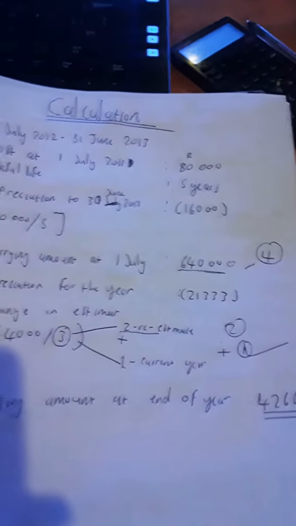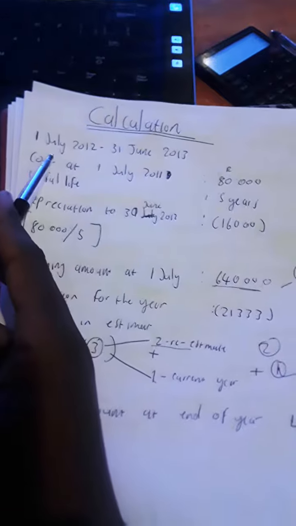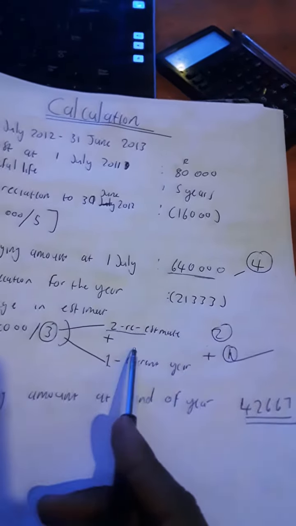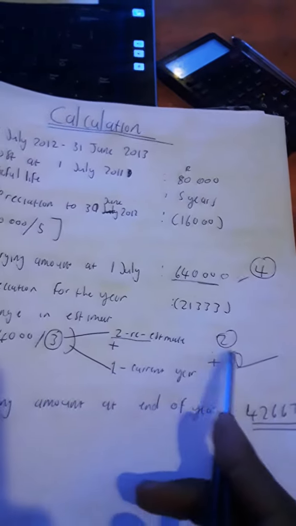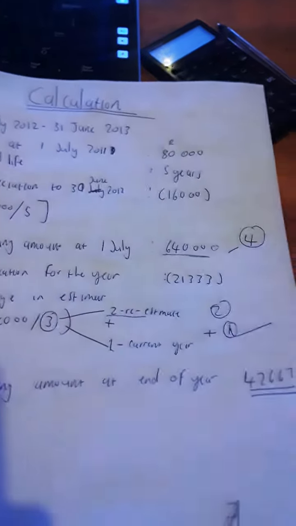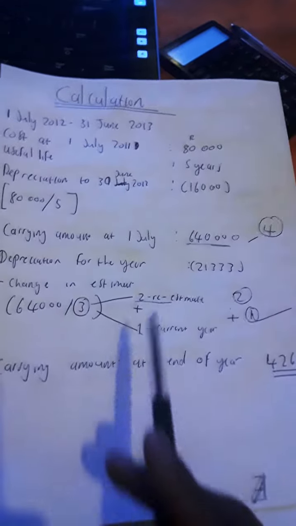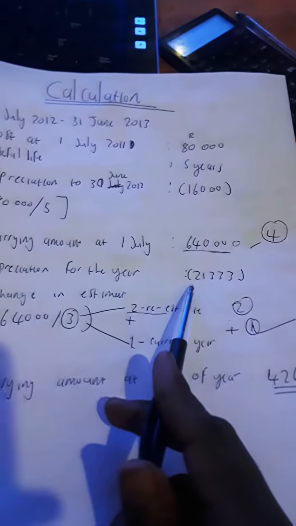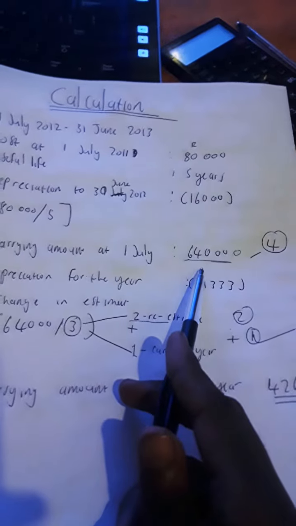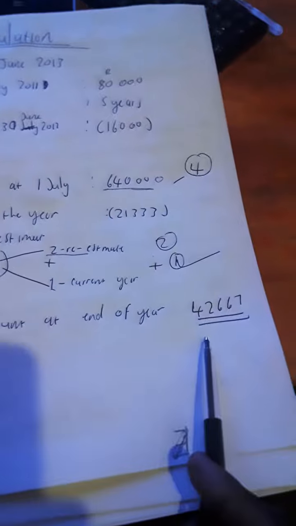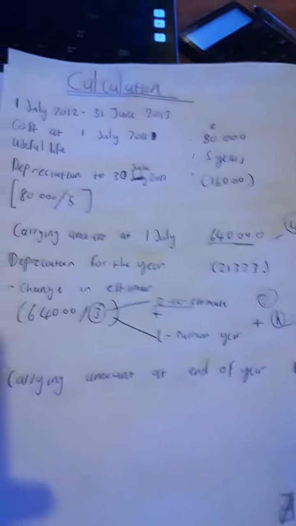But if the re-estimation was done at the beginning of the year, we would only consider the 2 years. But now, since the re-estimation was done at the end of the year, we also have to consider that 1 year where the re-estimation had not yet occurred. So that means your depreciation would be 21,333. We minus it from the carrying amount, and now the carrying amount at the end of the year is 42,667.